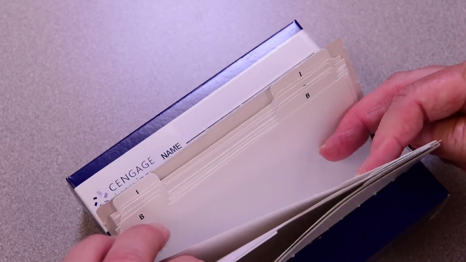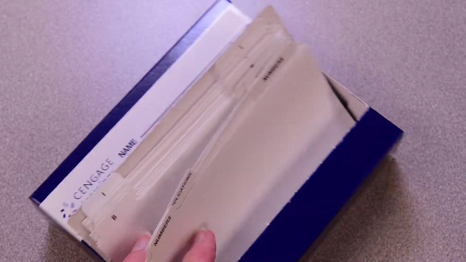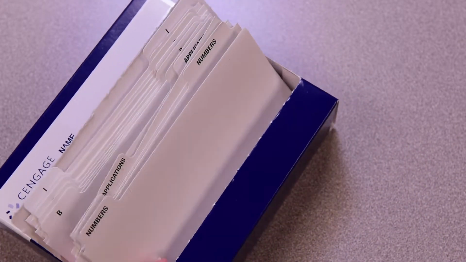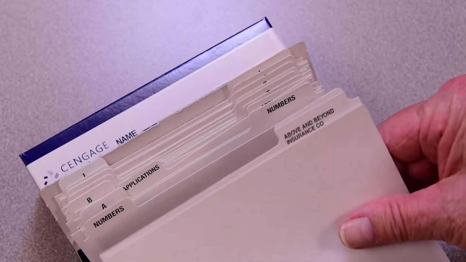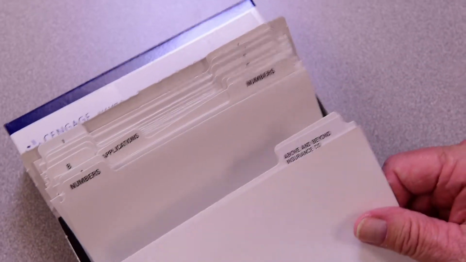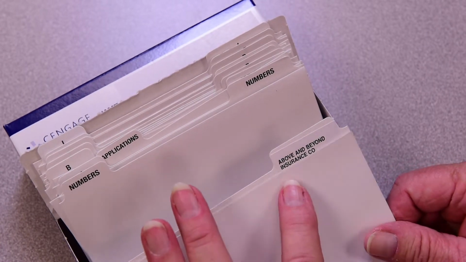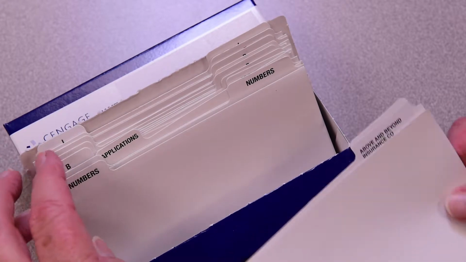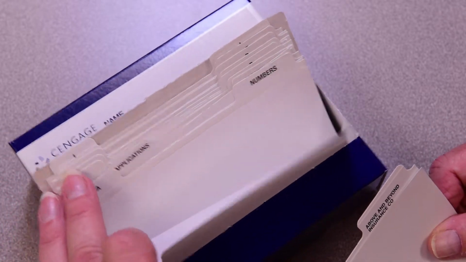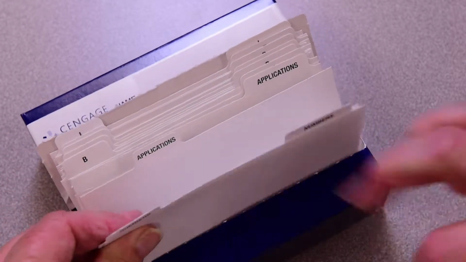A. Now, we also have an individual folder that the instructions will ask us to put in a little bit. And this is Above and Beyond. Well, Above is going to go behind A. So I'm going to go back to the A guide.